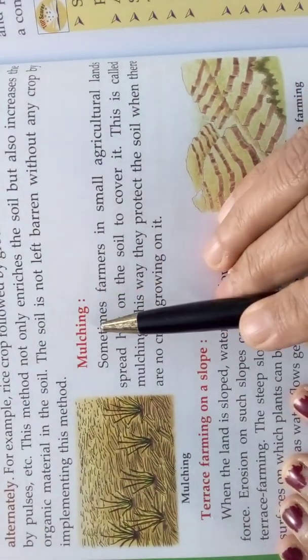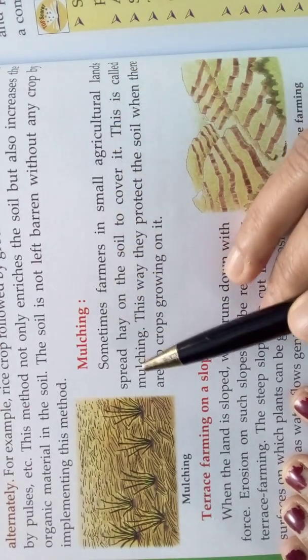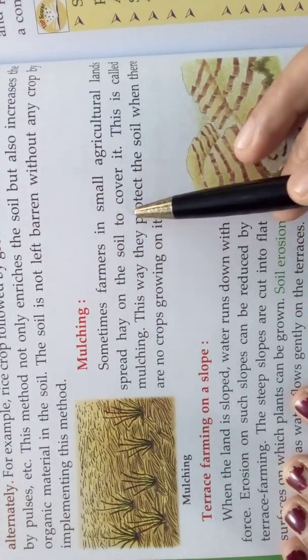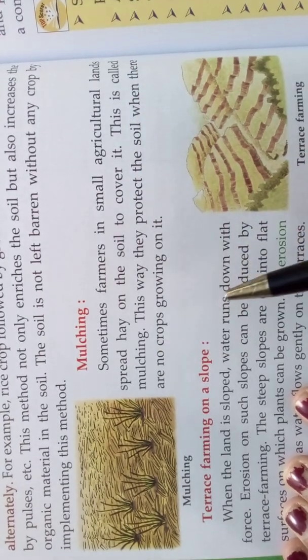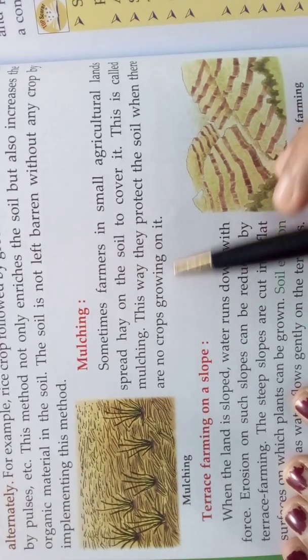Come we will see about mulching. Sometimes farmers in some agricultural lands spread hay on the soil to cover it. This is called mulching. This way they protect the soil when there are no crops growing on it.